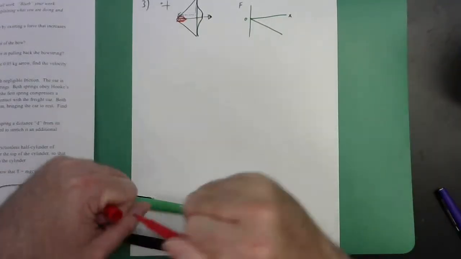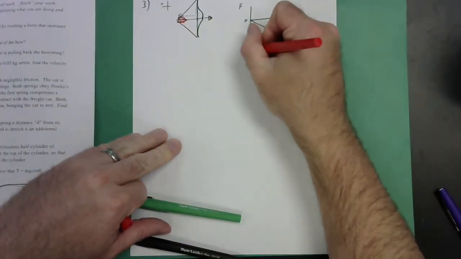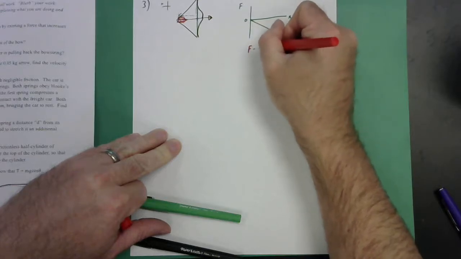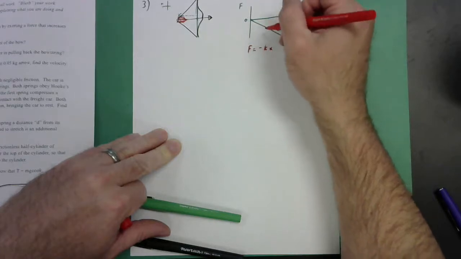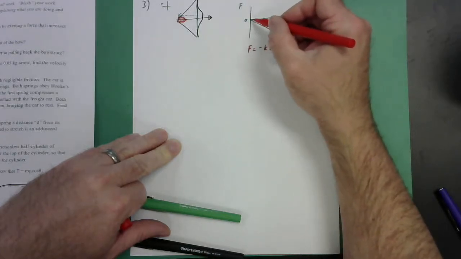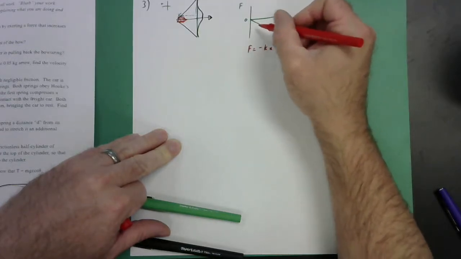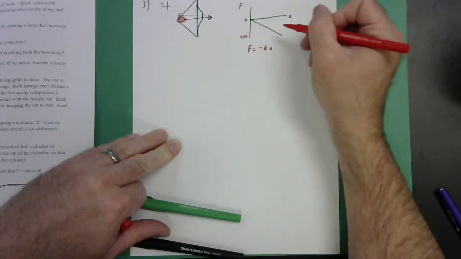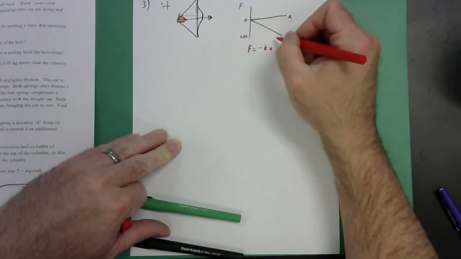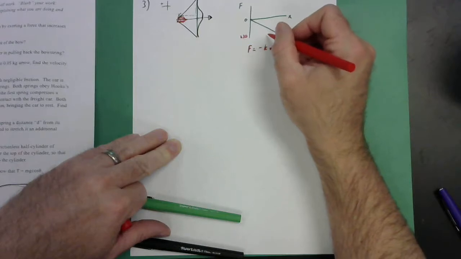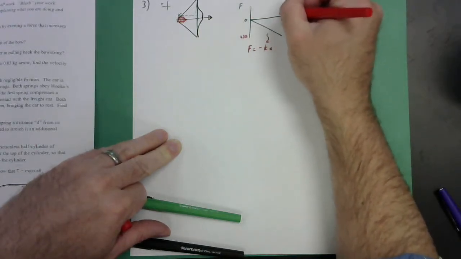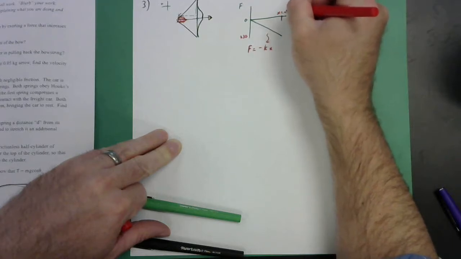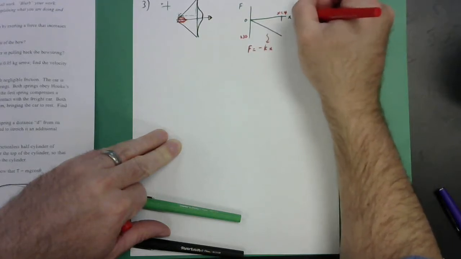We remember that this is the equation for a Hooke's law spring, F is negative kx. They tell me that my force is increasing uniformly, nice and linearly, from 0 to 230 newtons, and that slope is my spring constant. This is as I go from x equals 0 to x equals 0.4 meters.